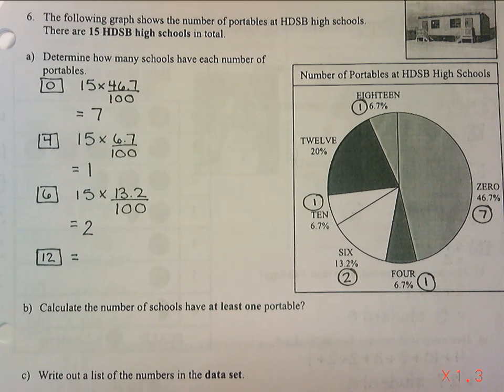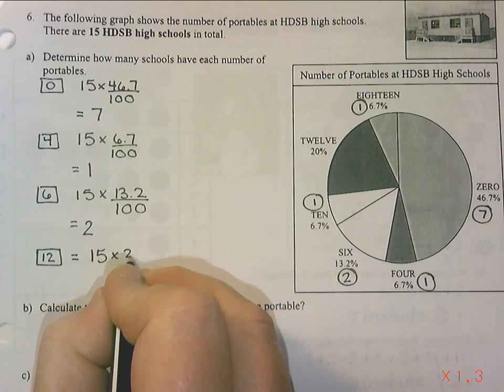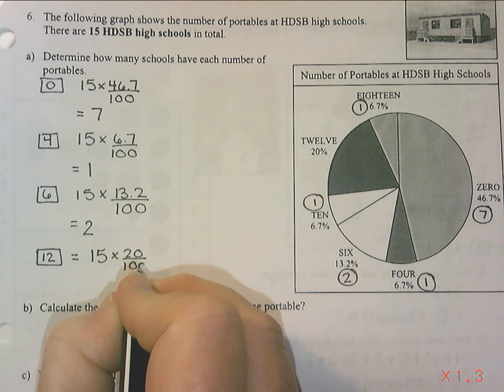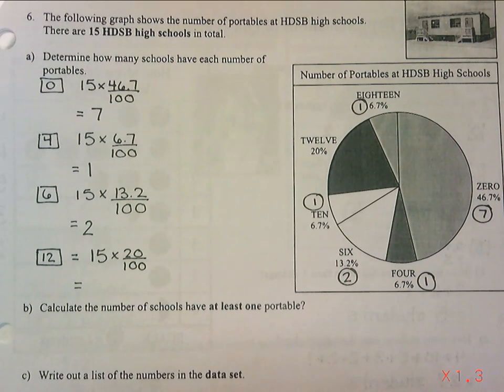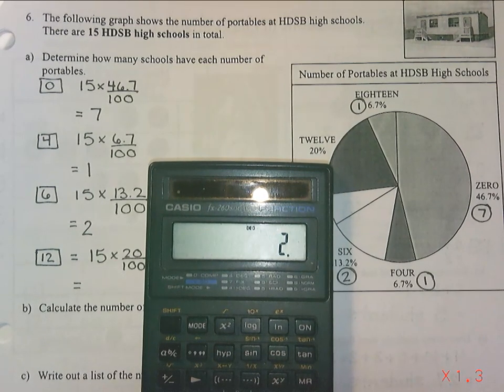All right, so for 12, it is 20% of 15. So 15 times 20 divided by 100 is 3.